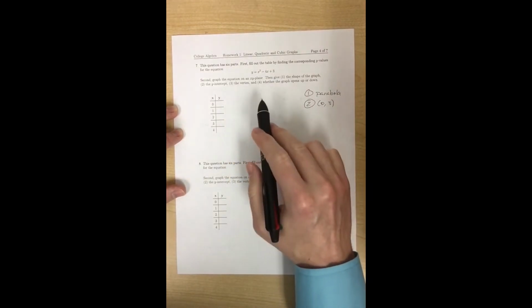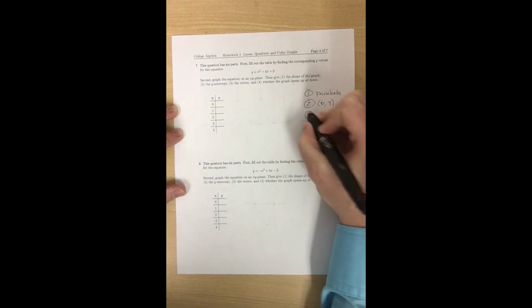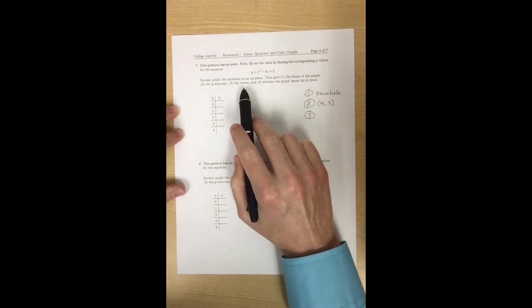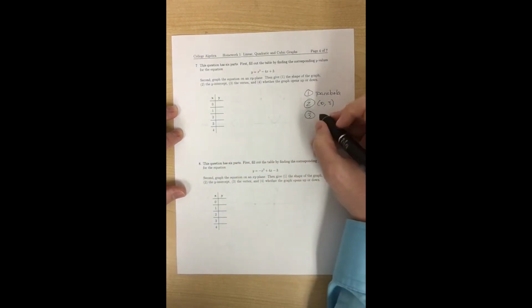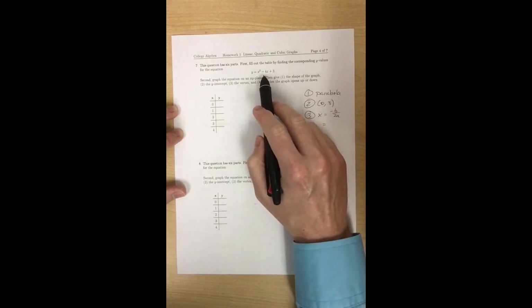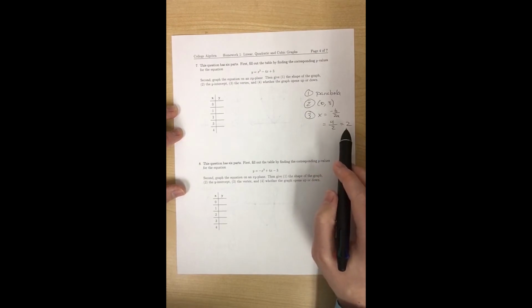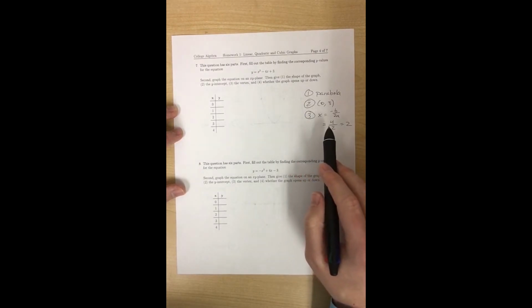The vertex, we know how to get that as well. We know that the x value of the vertex is at negative b over 2a. B is negative 4, so negative b is positive 4. And 2 times a is 2 times 1. So our vertex, again, is at x equals 2, just like for number 6.